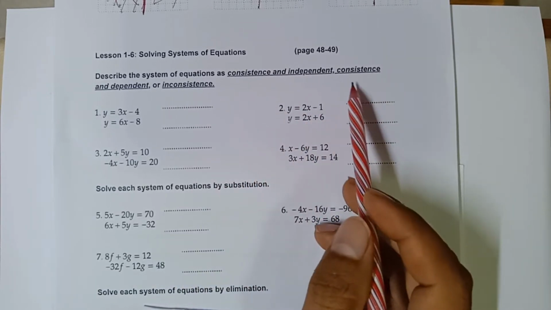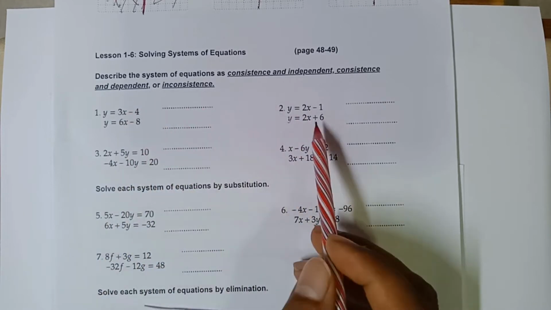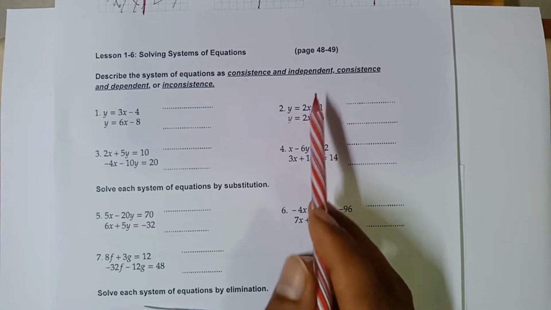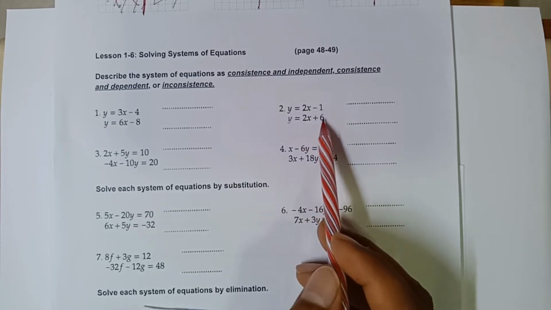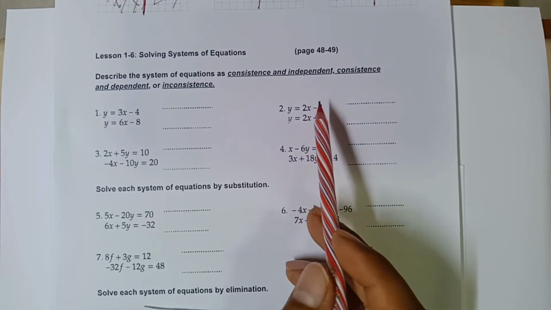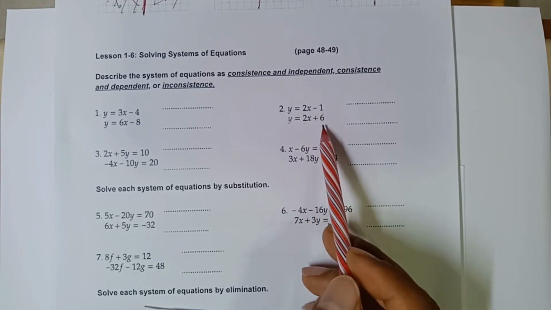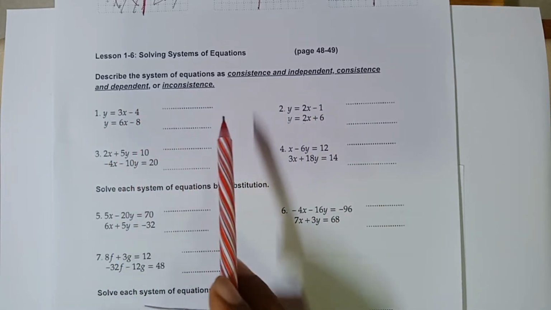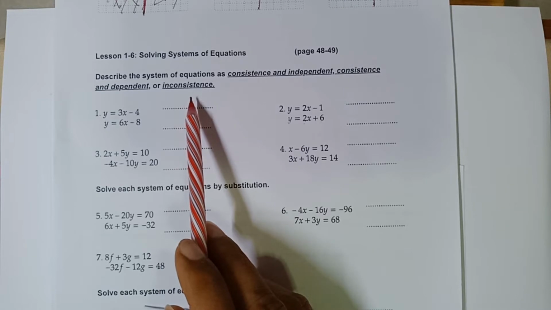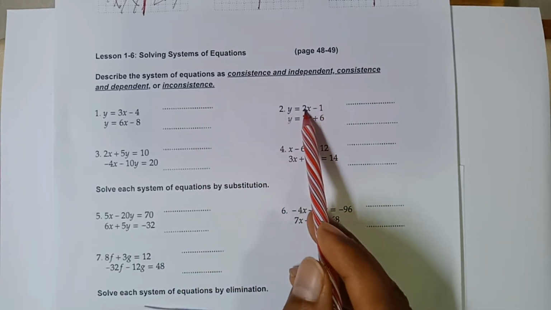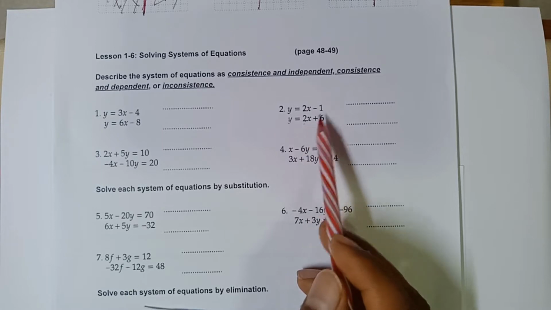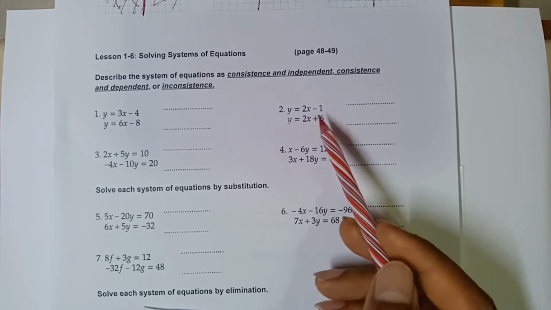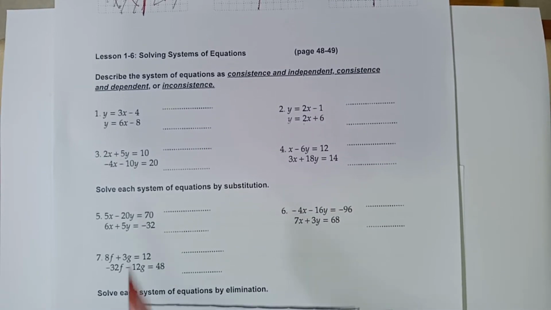When the system has the same slope but a different y-intercept, it is inconsistent. When a system has the same slope and the same y-intercept, it is consistent and dependent. Let me repeat. A system that has the same slope and the same y-intercept is consistent and dependent. But when a system has the same slope but a different y-intercept, then it is inconsistent. Let's start from here.